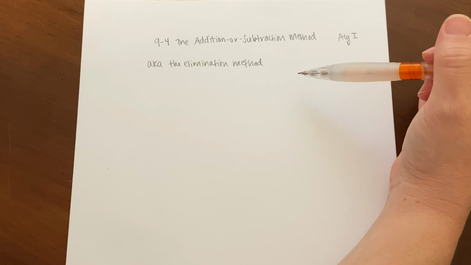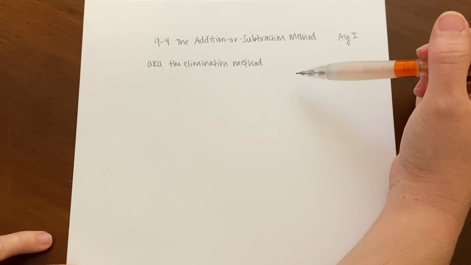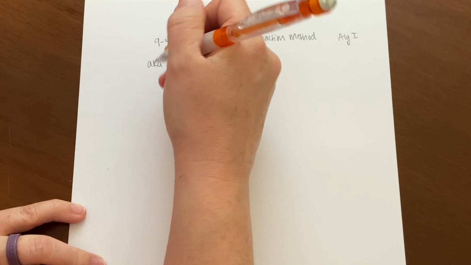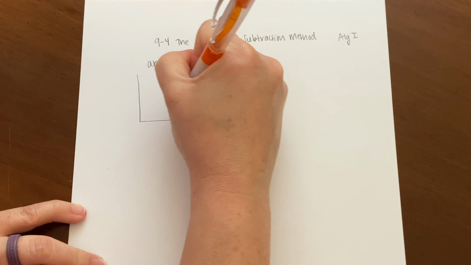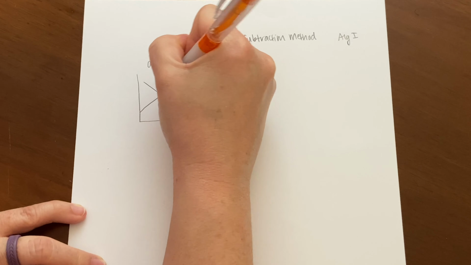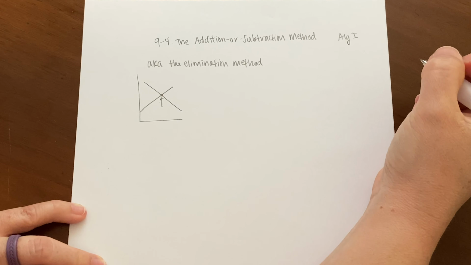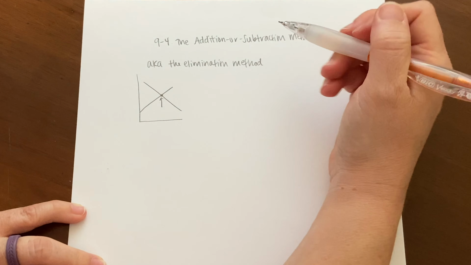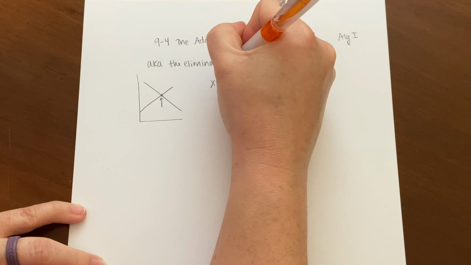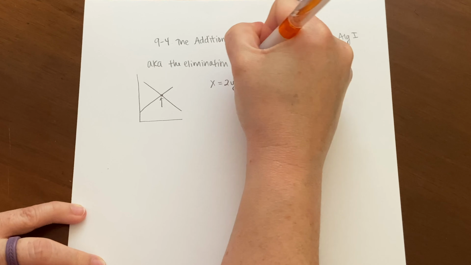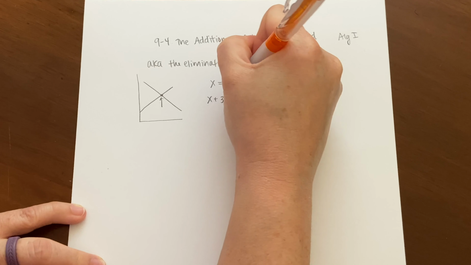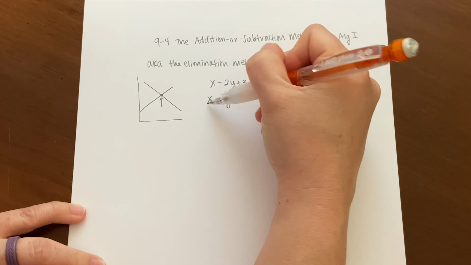This is the third way that you can solve a system of linear equations. The first way was that you could graph the two equations and look for the point of intersection, and that point of intersection would be your solution. In the second method, we looked at substitution, when you take one equation that's already solved for one of the variables and you plug it into another equation in place of that variable.